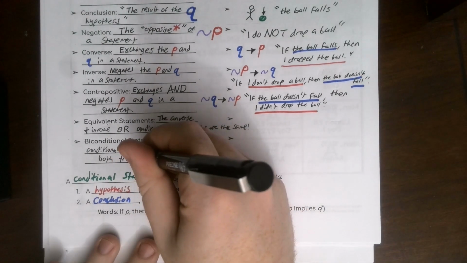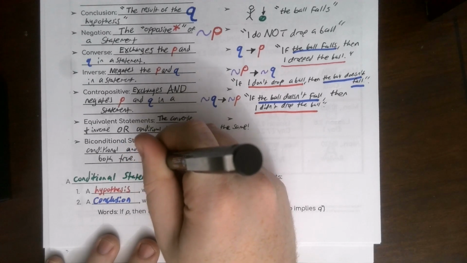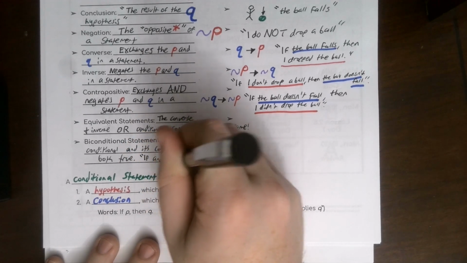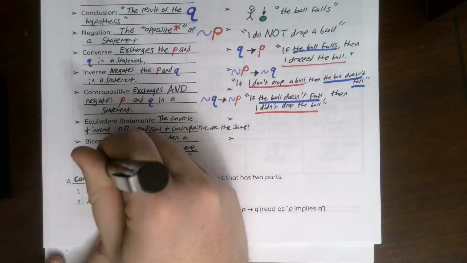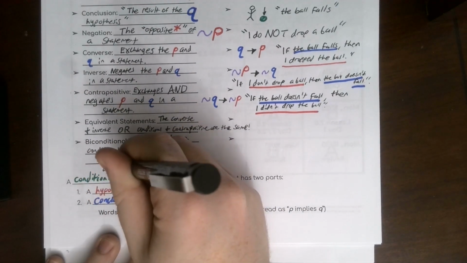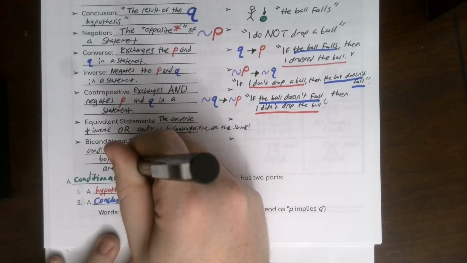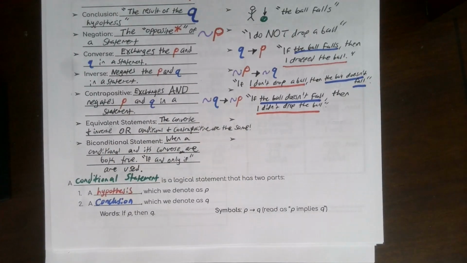We use the words if and only if. So if and only if are used in the sentence instead of if and then. If and only if is used. And I'll show you how that's done in the sentence here.